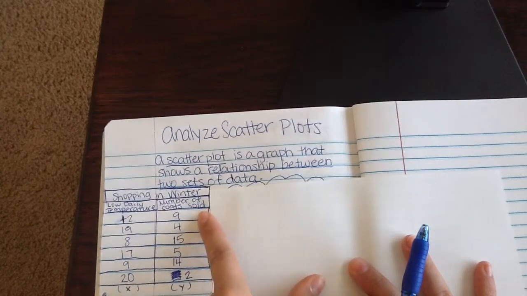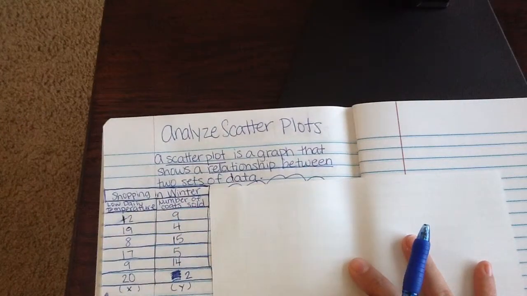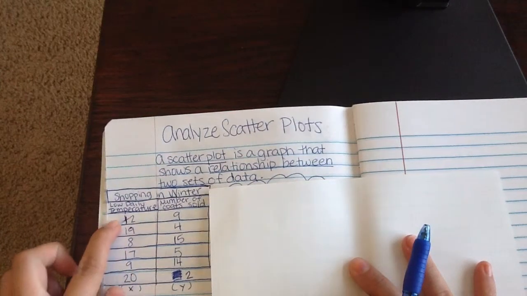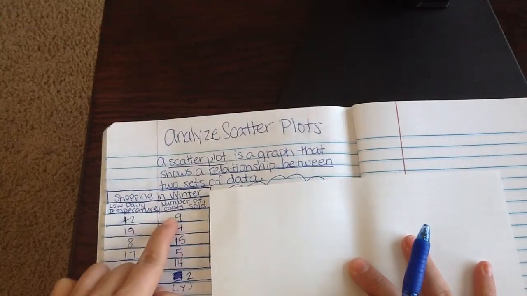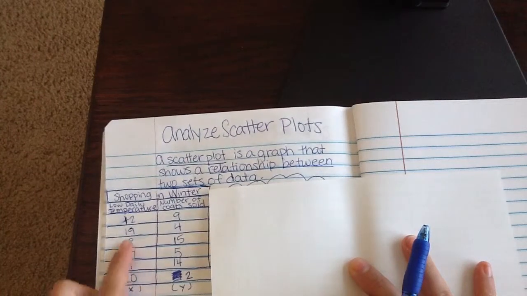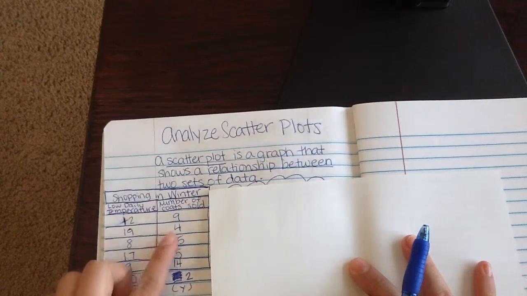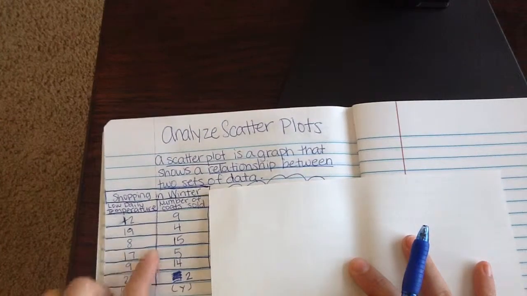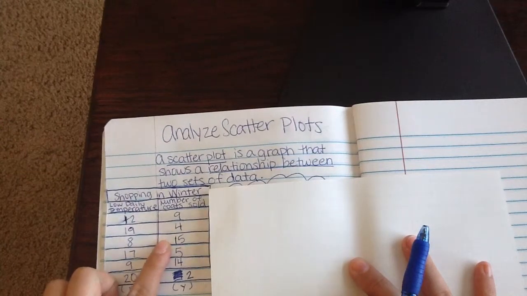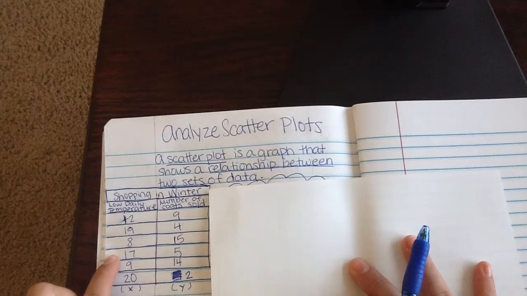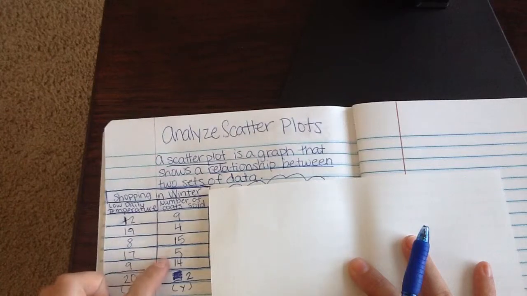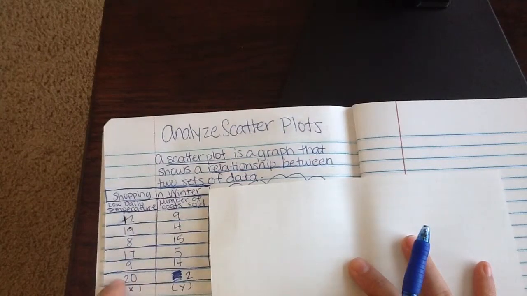Over here, this says the number of coats that are sold. That tells us that the day that it was 12 degrees outside, 9 coats were sold at the store. When it was 19 degrees outside, 4 coats were sold. When it was 8 degrees, 15 coats were sold. When it was 17 degrees, only 5 were sold. When it was 9, then 14 coats were sold. And when it was 20 degrees, only 2 coats were sold.